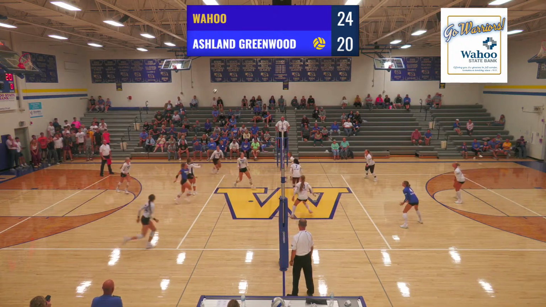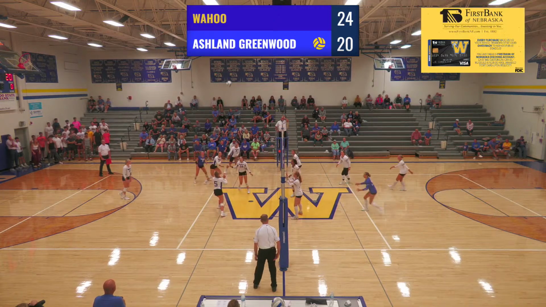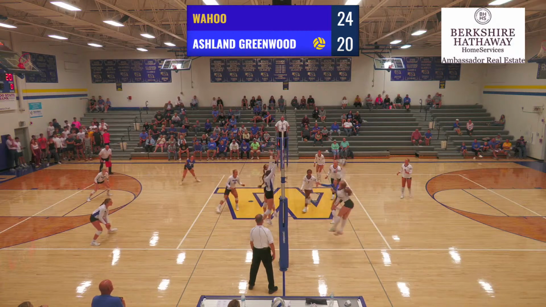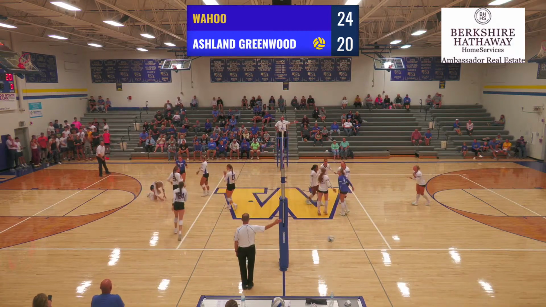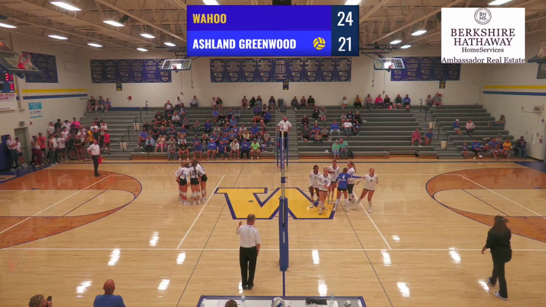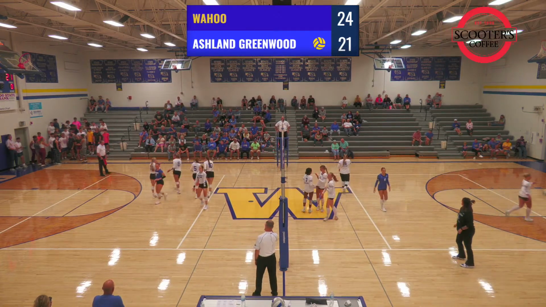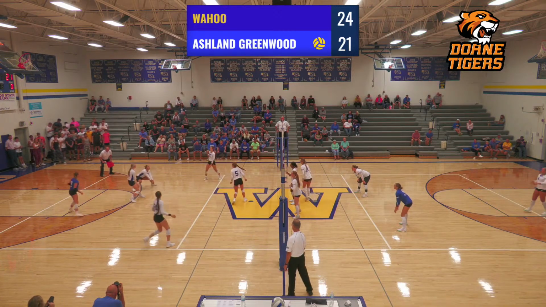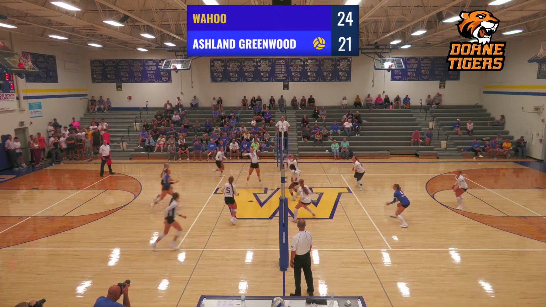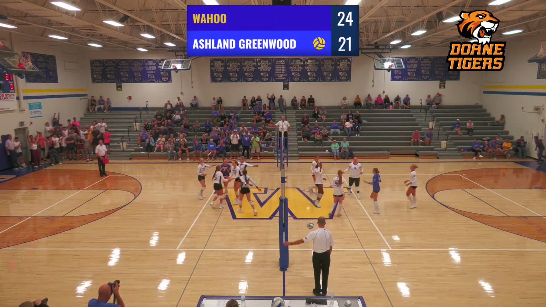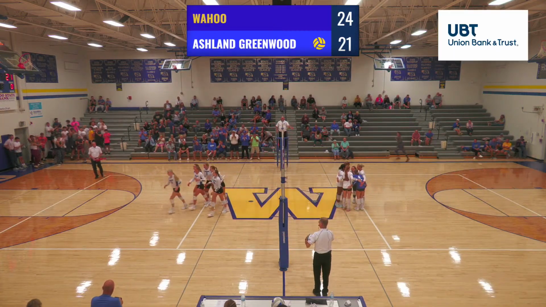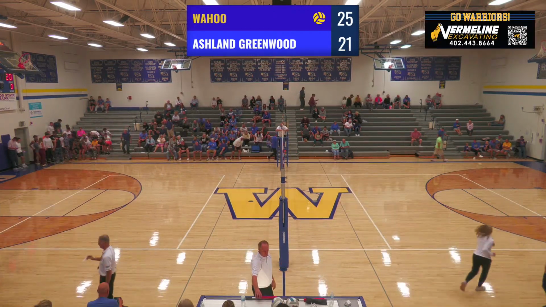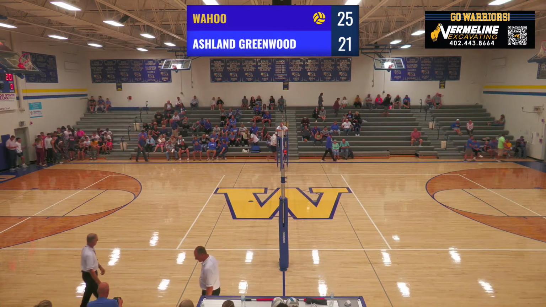Serving from the near corner by the Warriors and tapped over the blockers. Blue Jays with it now. Set to the far side, taps over the blockers. Set to the far side for the Warriors. Dug out and to the near side. And with the kill, Ashland Greenwood with a serve. Goes across to the near side and with the kill. Wahoo Warriors, 25-21. We're going to take a quick break and come back with more.